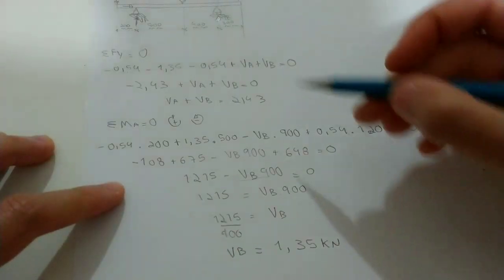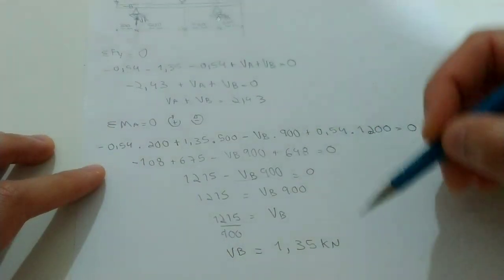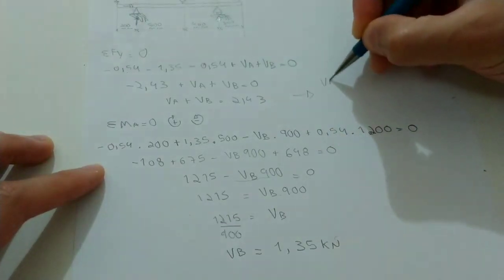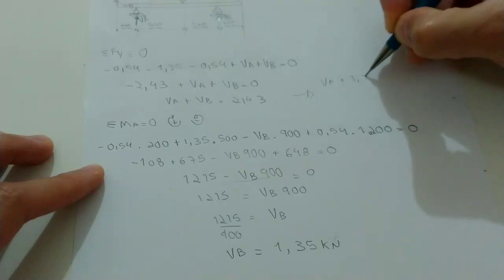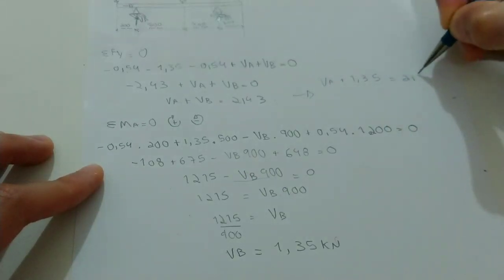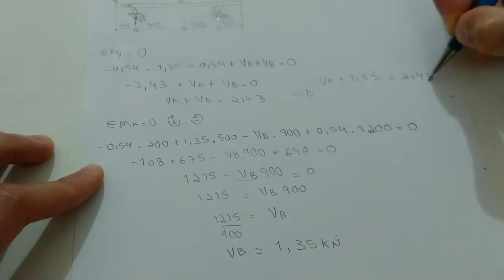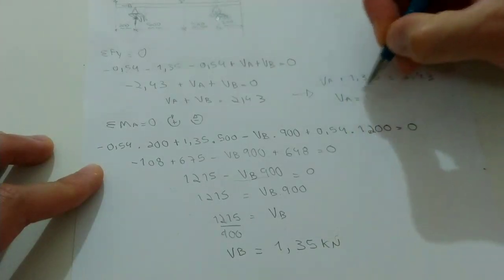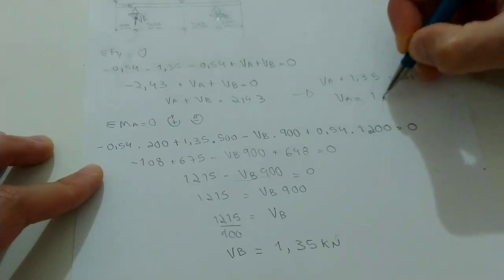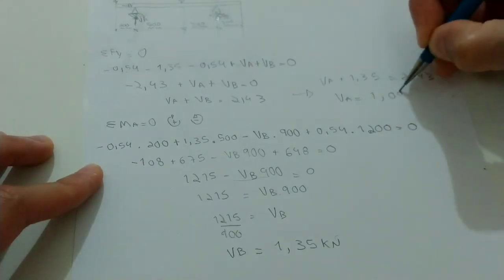Now let's replace in this equation. Will be equals to VA will be 1.8.